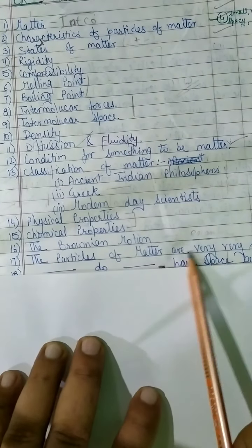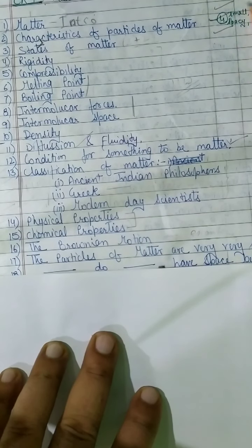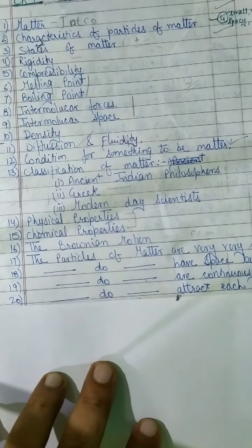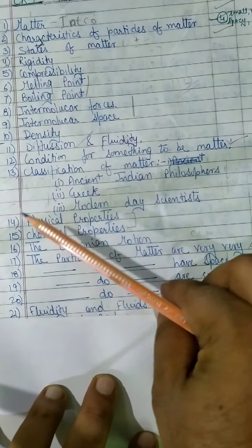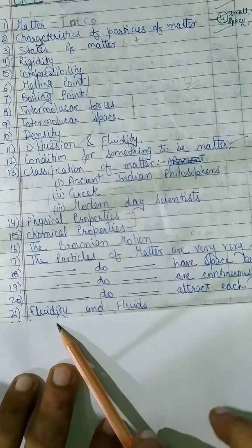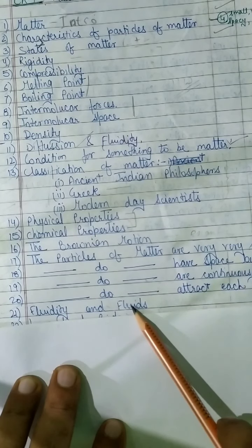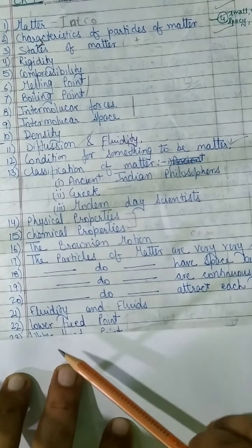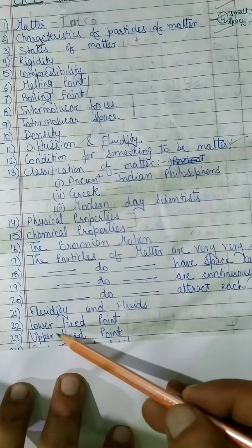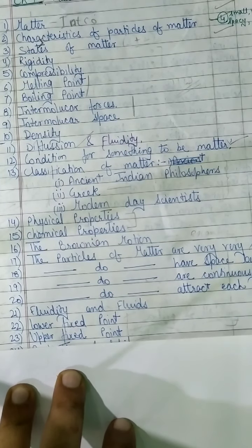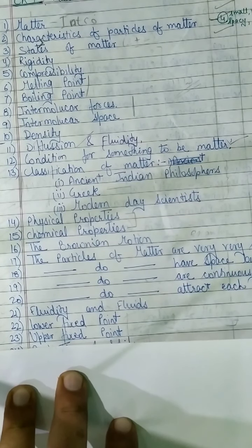The particles of matter are very, very small. This is again the characteristics of particles of matter. They are very small, they have spaces between them, they are continuously moving and they attract each other. Next is fluidity, the relation between fluidity and fluids. We'll be studying this also. Then there is the lower fixed point and upper fixed point. Whenever boiling and melting take place, there is a lower fixed point and an upper fixed point. We should also study this.